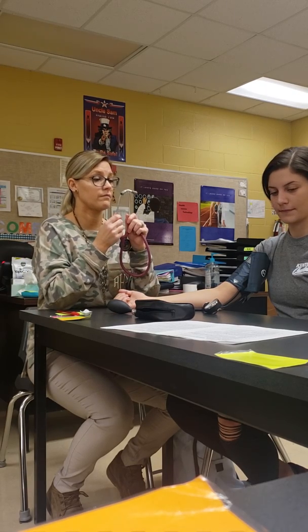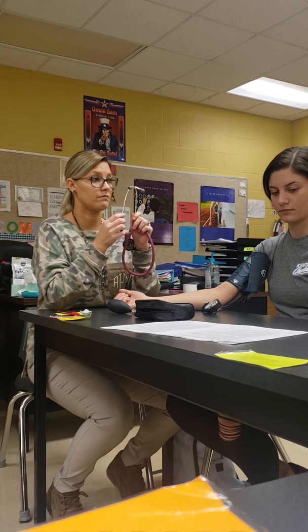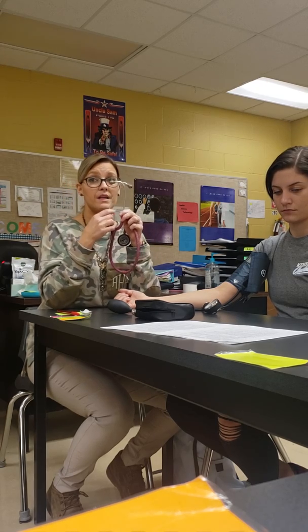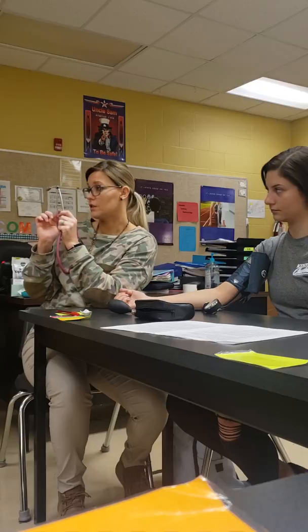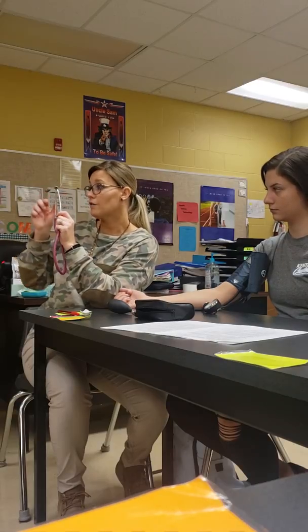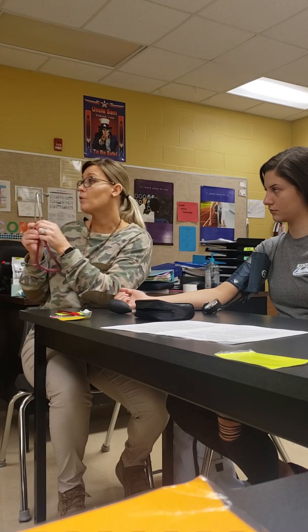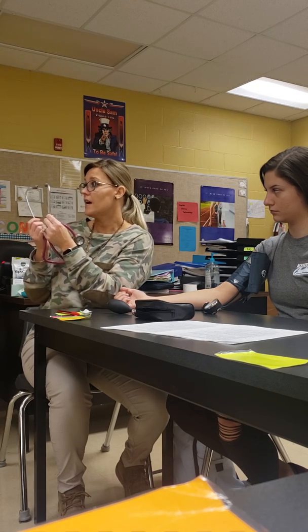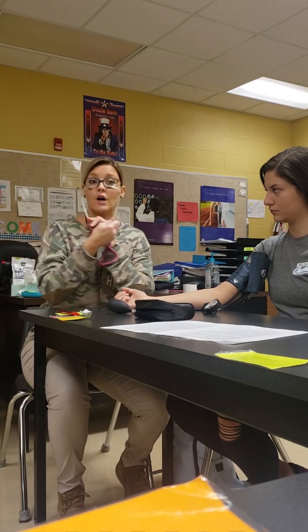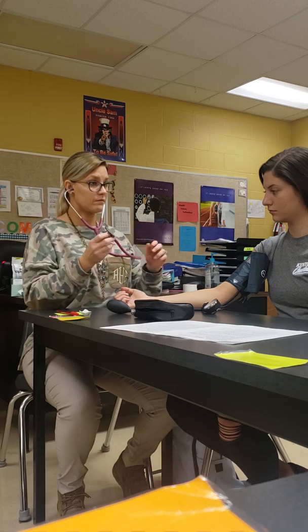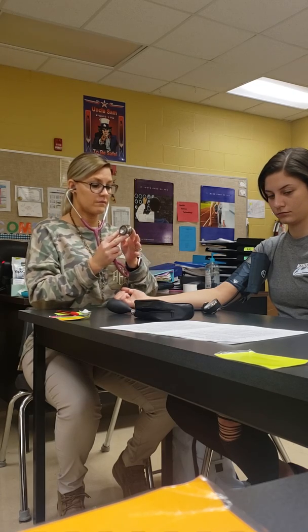Place the earpieces of the stethoscope in your ear. Stethoscope earpieces always point forwards. See how my stethoscope is curved and my earpieces are pointing forward. If I had it like this, then the earpieces are pointing towards me instead of away from me. I want them to point away from me. All right, and then you're going to place the diaphragm of the stethoscope over the brachial artery.